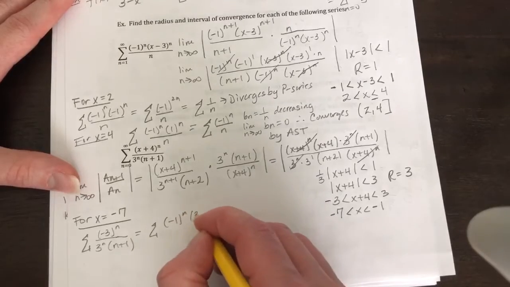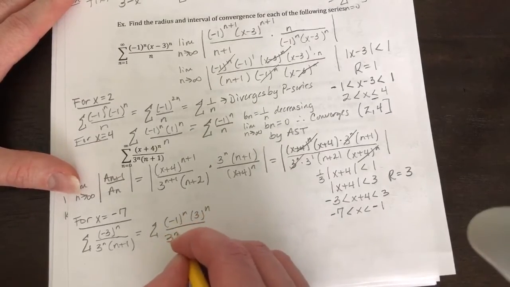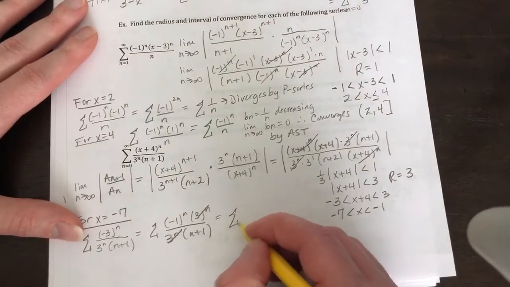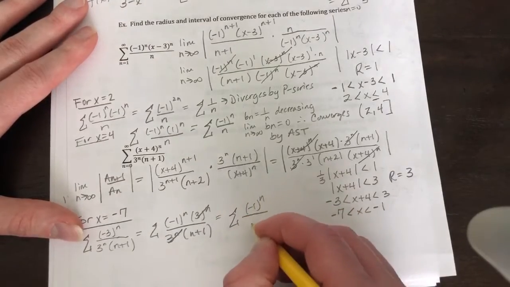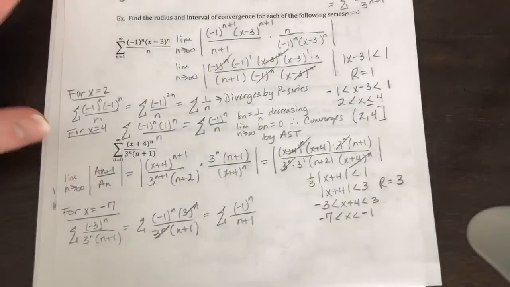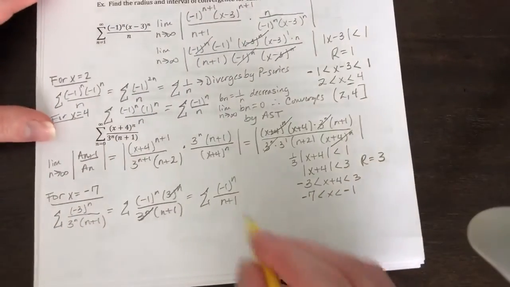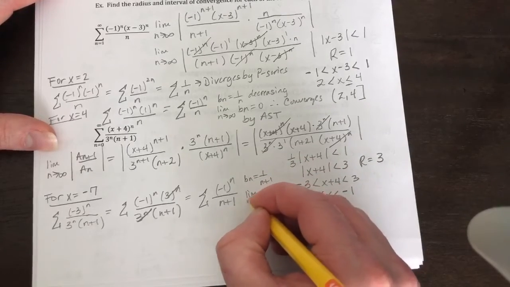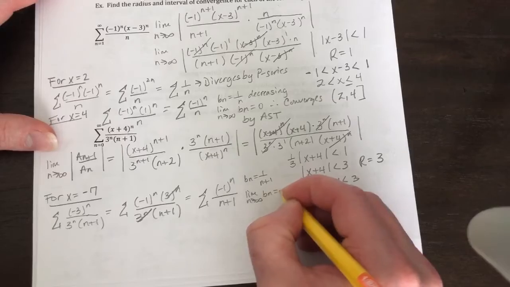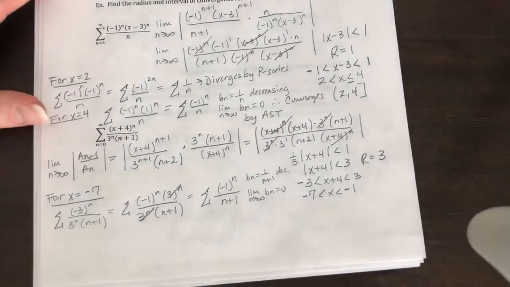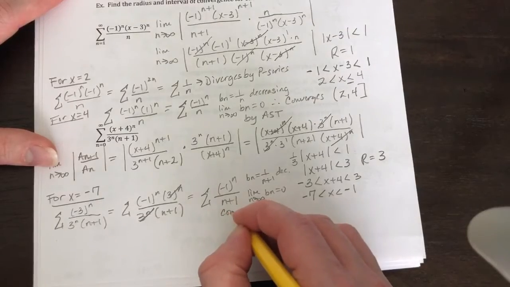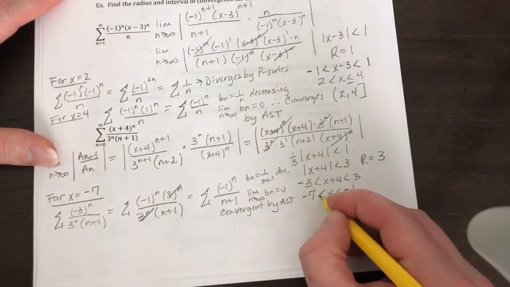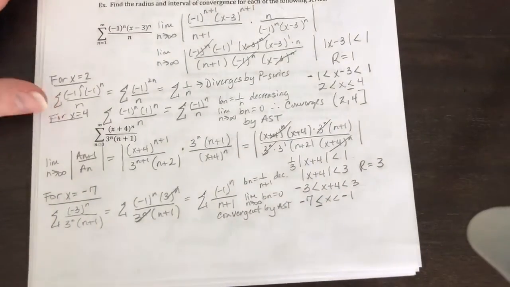Now, we got to simplify this. And (-1) to the n times 3 to the n. The 3 to the n's cancel. So you're left with an alternating series. Okay? Trying not to skip any steps, your b sub n is equal to 1 over n plus 1. The limit as n goes to infinity of b sub n is equal to 0. This is decreasing. Okay? So this is convergent. So since it's convergent, we write the equal to sign.